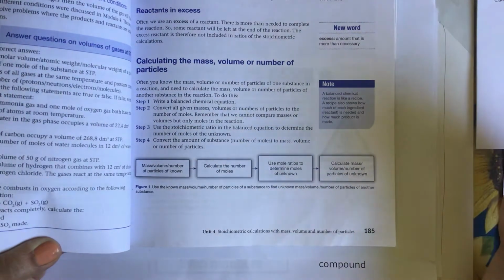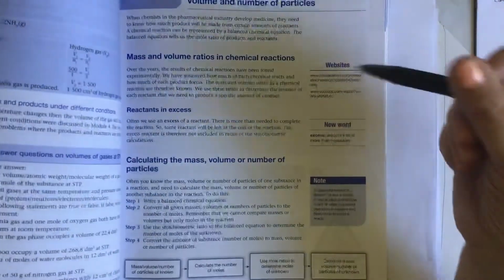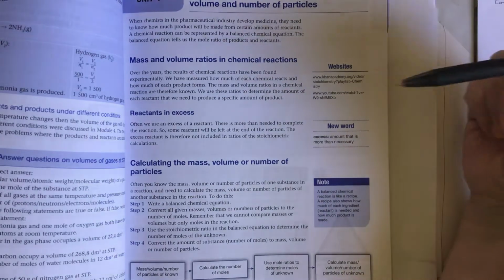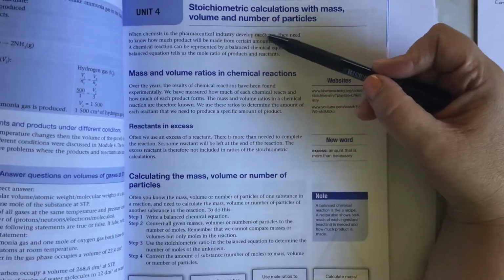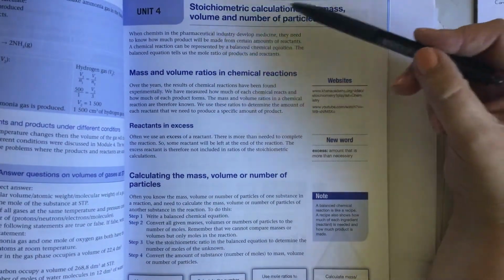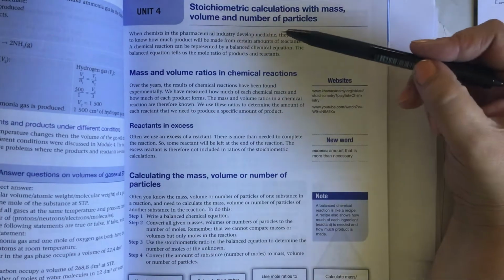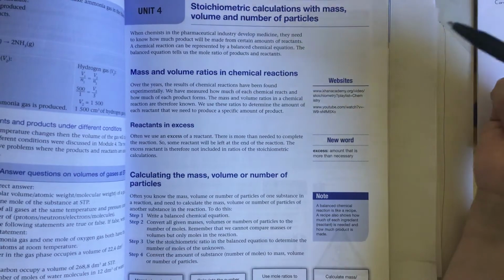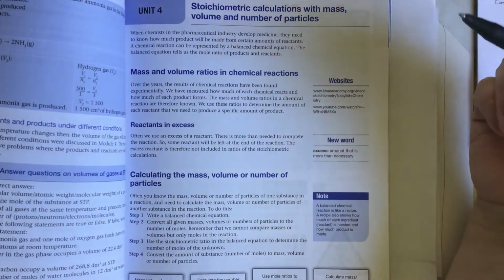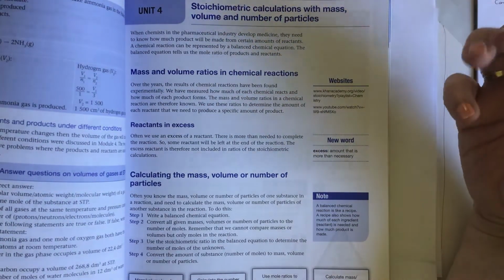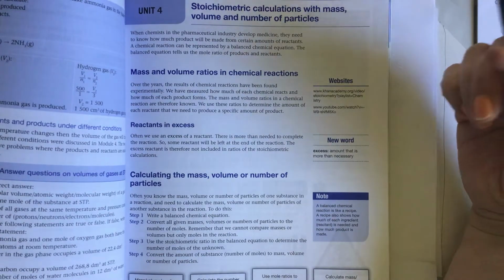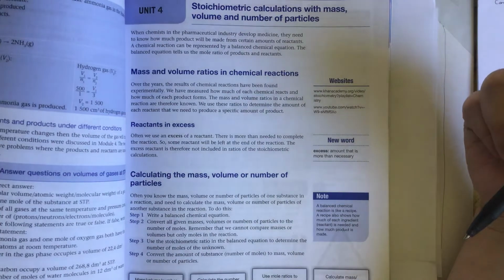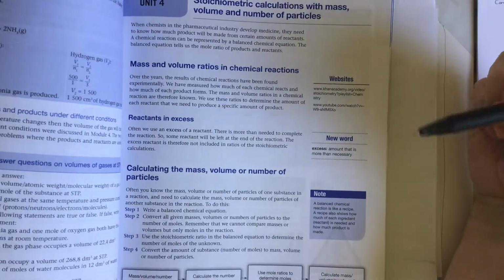Now, first of all, what is stoichiometry? In your passage here on page 185, it tells you that when chemists in the pharmaceutical industry develop medicine, they need to know how much product will be made from a certain amount of reactants. They cannot just throw things together and hope they're going to get some miracle. They have to do it with calculations to know exactly what needs to react with each other. And they do exactly what we do here.